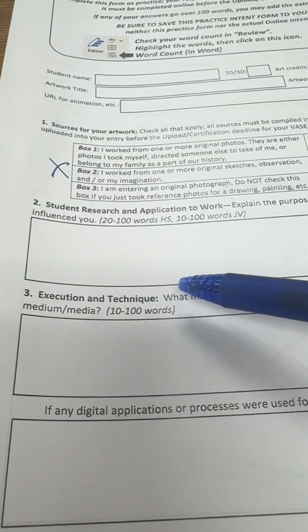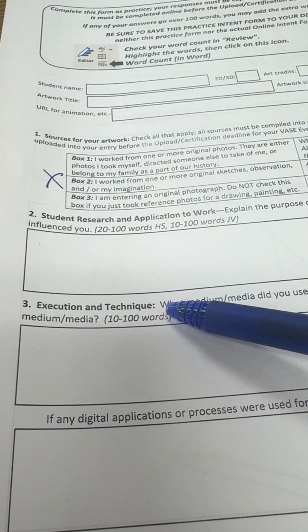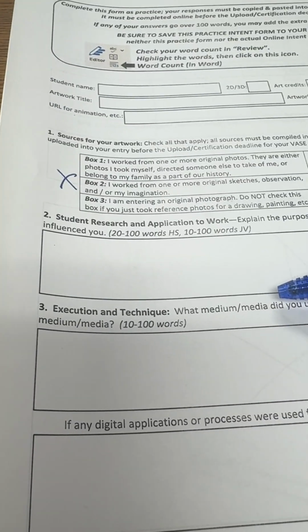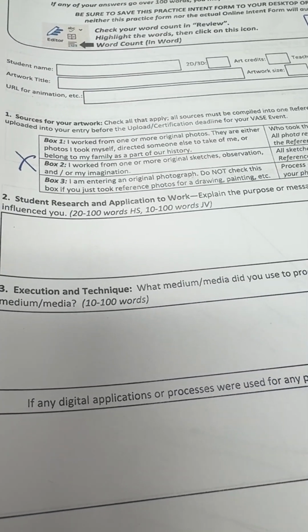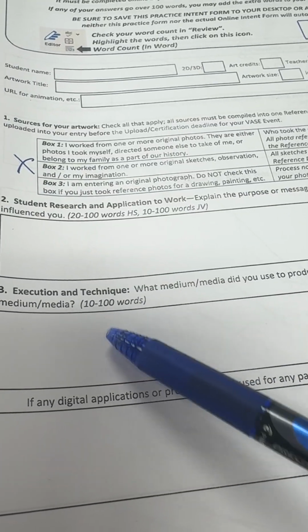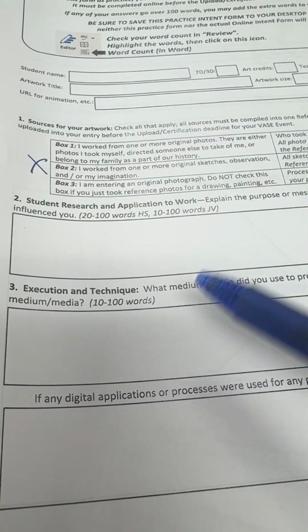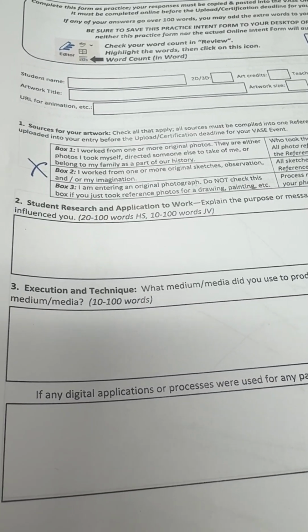The next one is execution and technique. This is a lot easier if you're doing a drawing or a painting. But no, this one's actually okay. This one's not that bad. This one is what medium or media did you use to produce the artwork? This one has to be 10 words. So write out, I chose photography as my medium for my VASE project or whatever. It has to be at least 10 words. So you have to spell out a whole sentence.